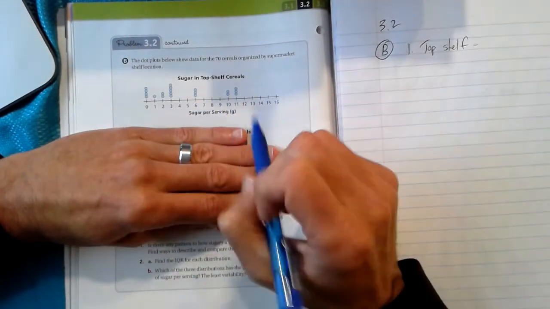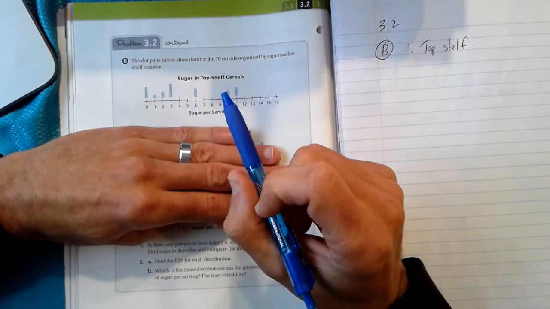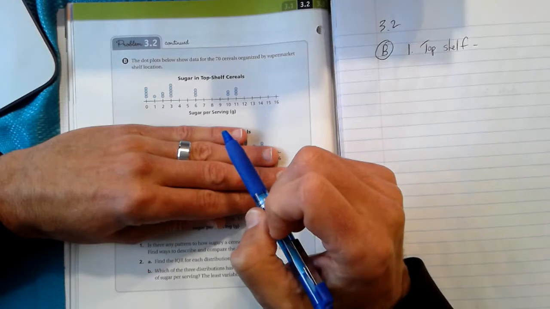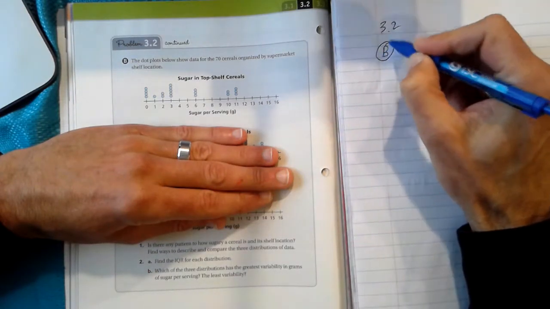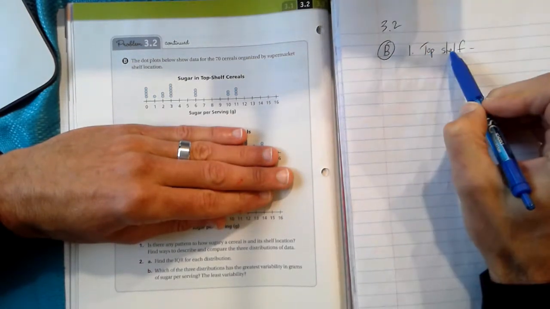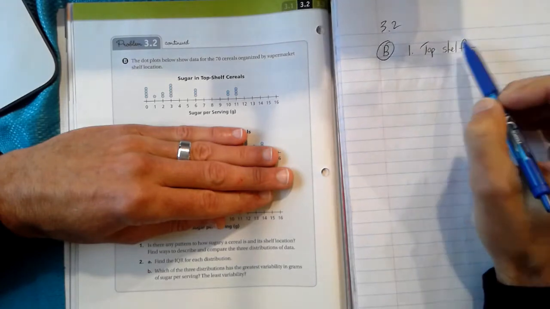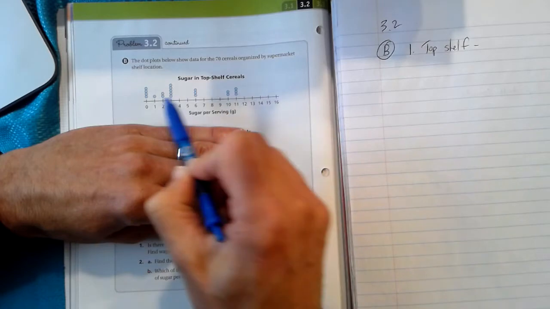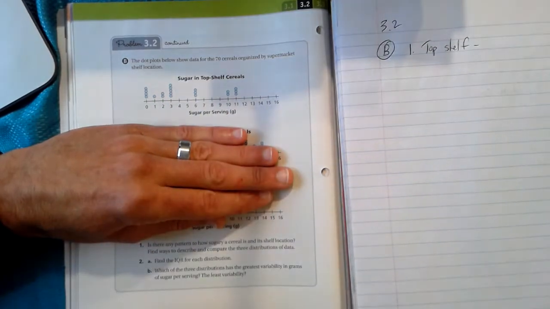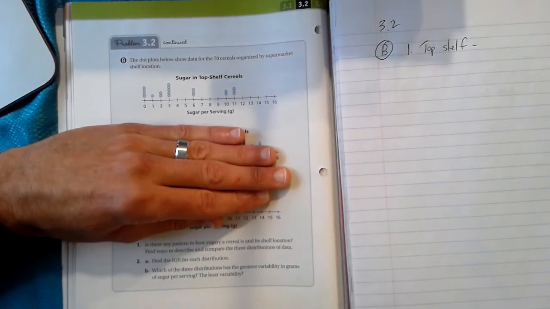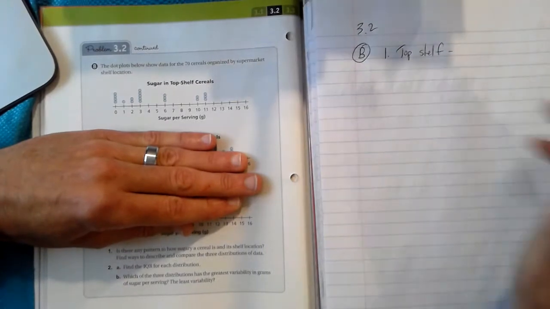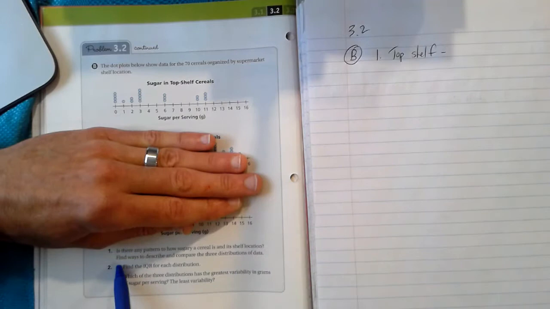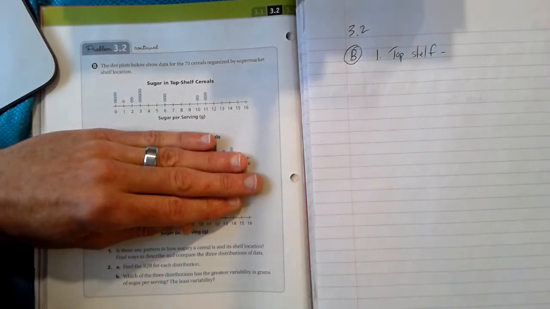So, if somebody were to ask you, how would you describe the sugar content of cereals on the top shelf, what would you say? So right now, I want you to write down B number 1. I want you to write the words top shelf, and I want you to look at this distribution of data. How would you describe the types of cereals on the top shelf? Write maybe 1 or 2 complete sentences. So go ahead and press the pause button, take a look at the information, answer this question, and unpause when you're finished.